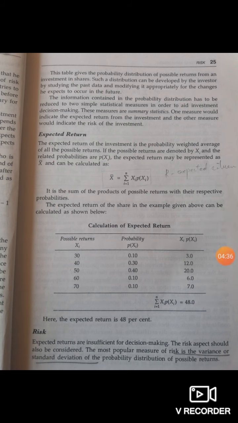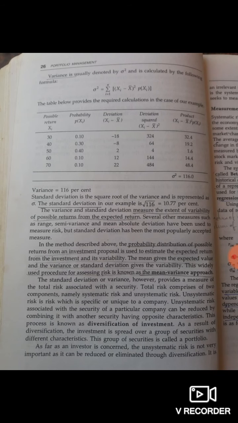Next, we are going to see how to calculate the risk. First of all, the return is denoted by x bar or mean return, and the risk is denoted by variance or standard deviation. The most popular measure of risk is the variance or standard deviation of the probability distribution of possible returns. And variance, as we know, is denoted by sigma square.